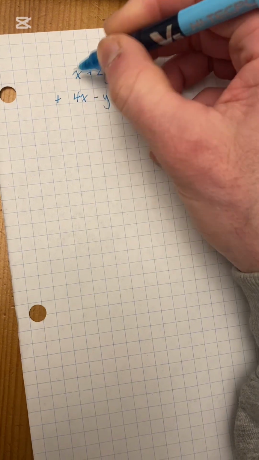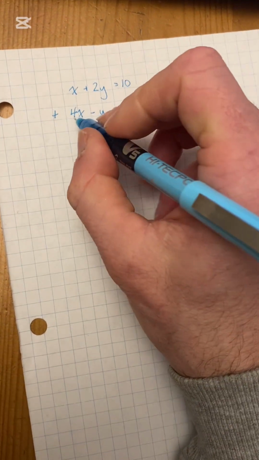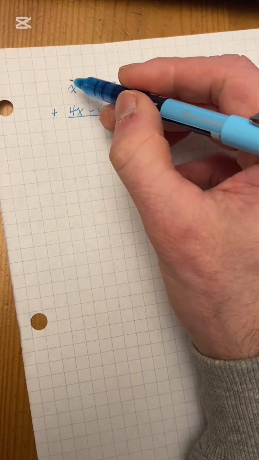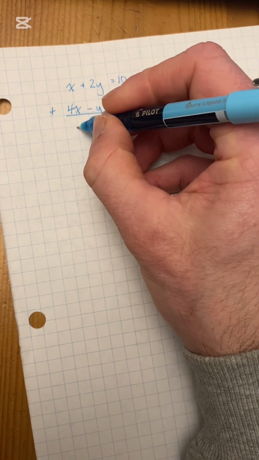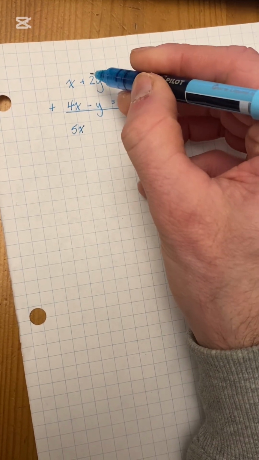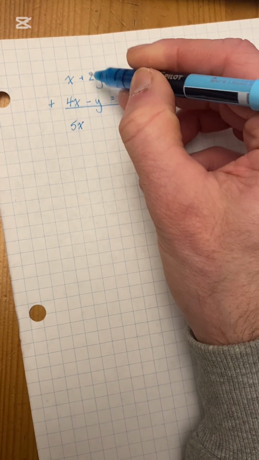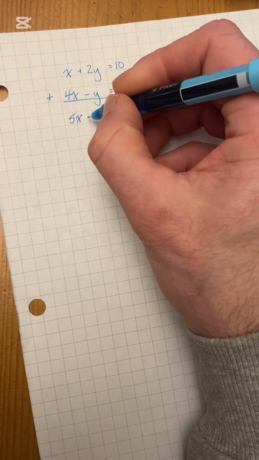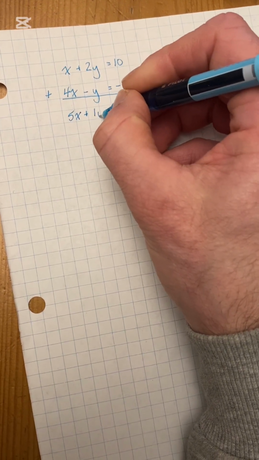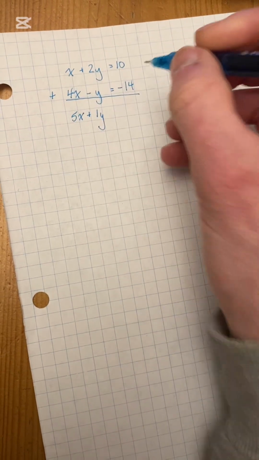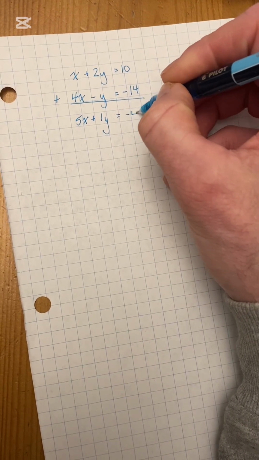Well, you're just going to add like you learned your adding algorithm in elementary school. So what's 1 plus 4? That's 5x. What's 2 plus -1? 2 plus -1 is positive 1y. And 10 plus -14 is -4.